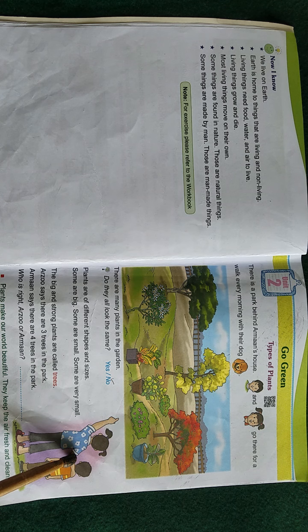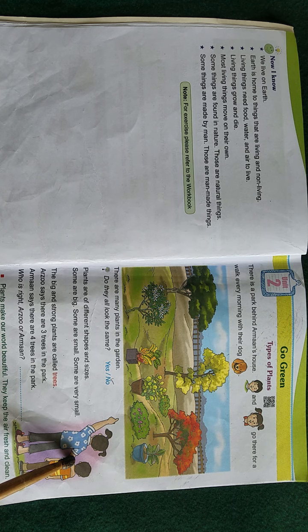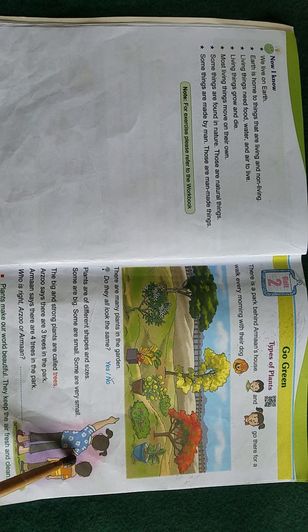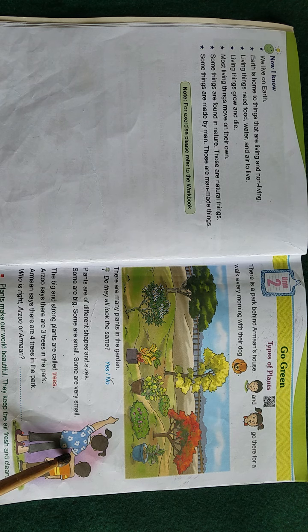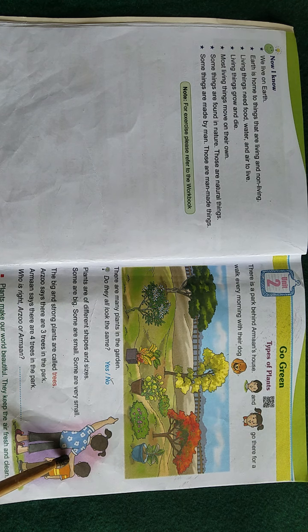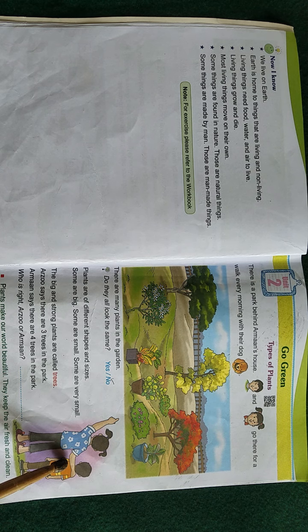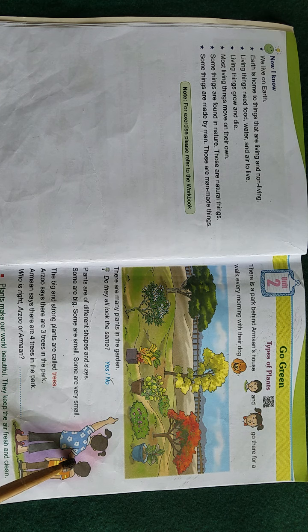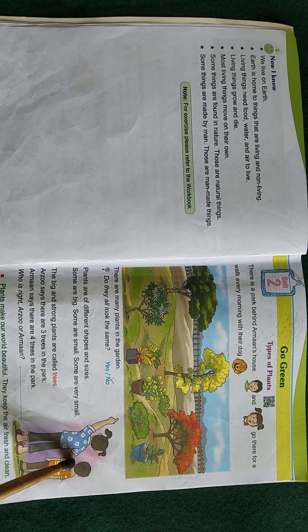Differences, first of all: if you are a boy, your friend is a girl. If you have short hair, your friend has long hair. Both of these are differences. You are wearing a boy's dress, and your friend, the girl, is wearing a girl's dress. And what are the similarities?